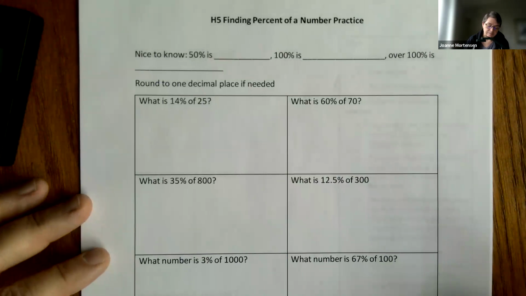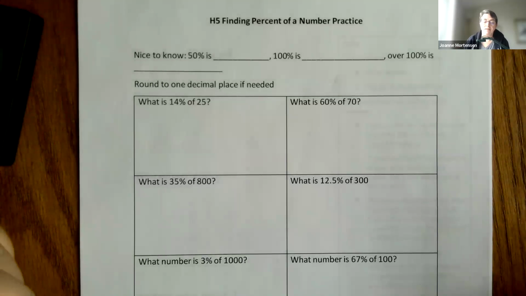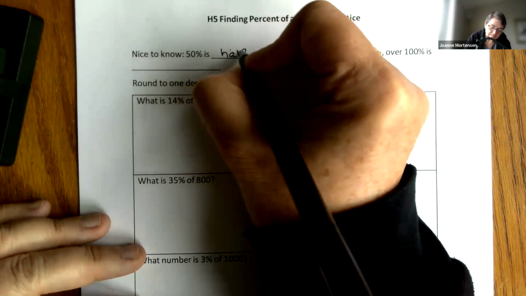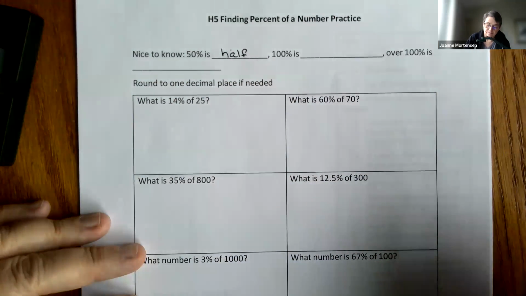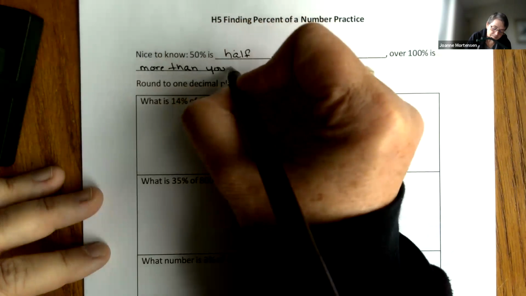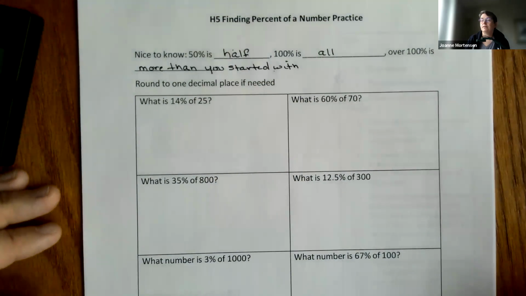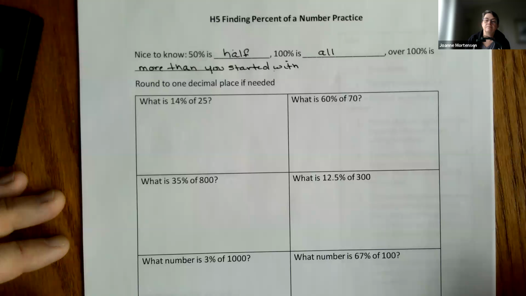All right. So just some general things, and I was talking about this in the last video. 50% is about half. 100% is all of something, and over 100% is more than you started with. And I just suggest that either at the start or at the end, you take an estimate. See if your answer is reasonable.